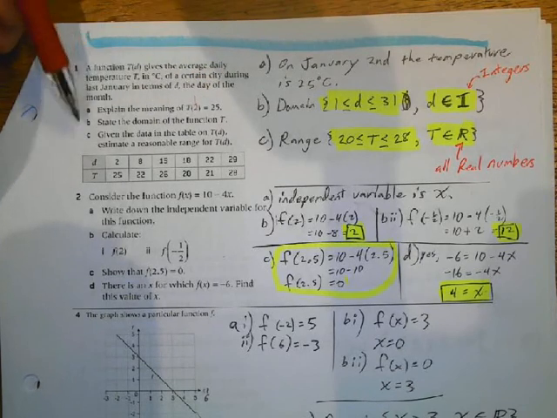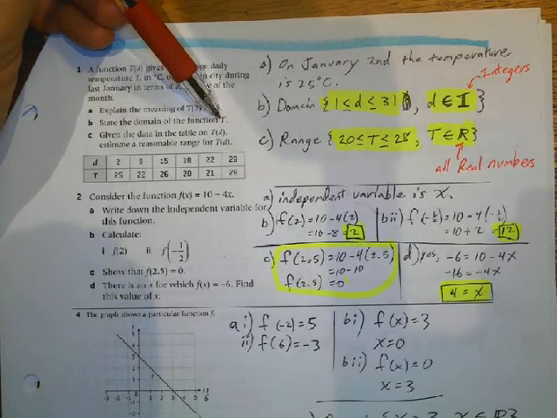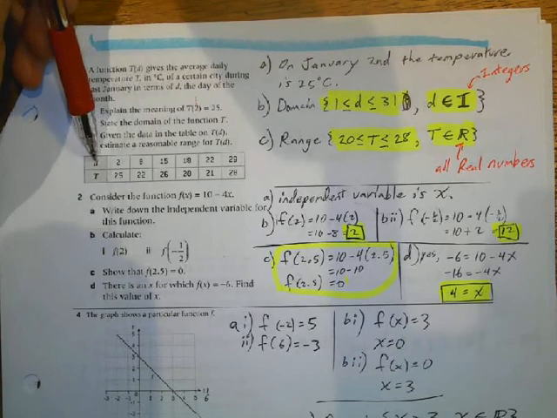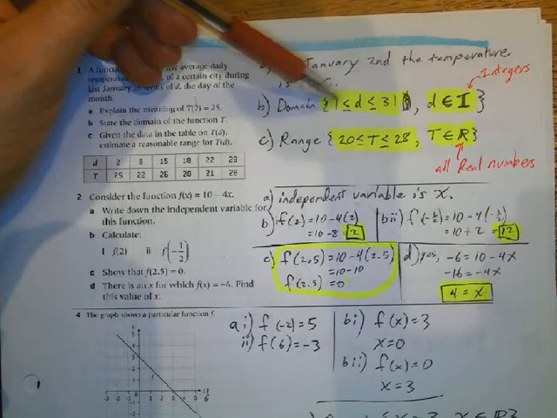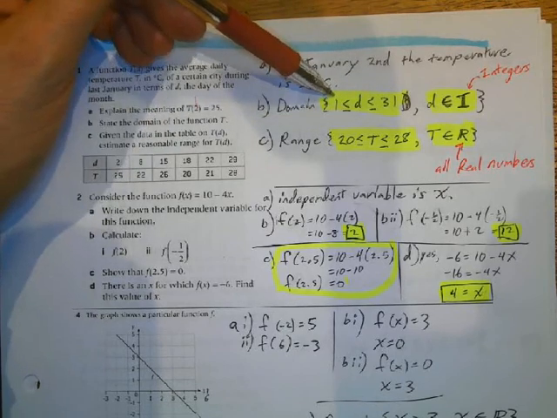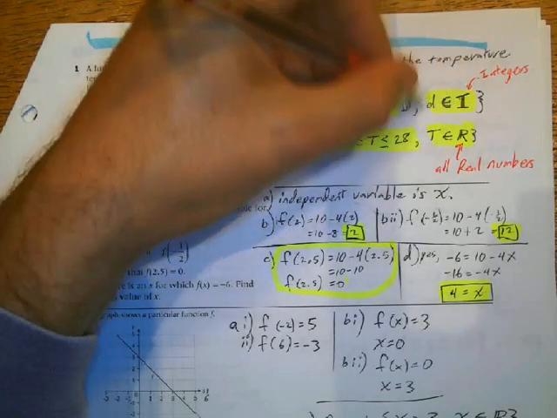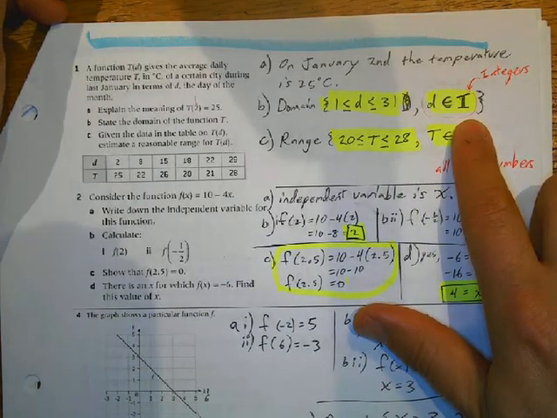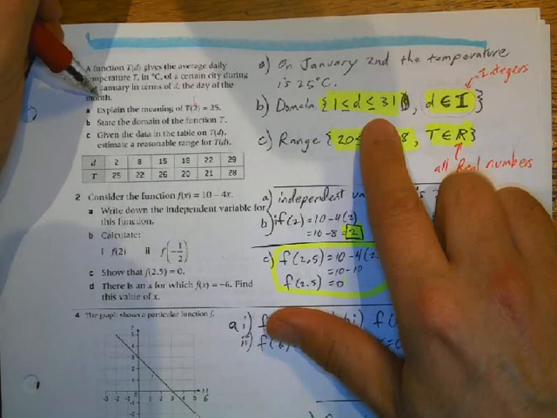On question B, state the domain of the function T. So the domain is the x values, or the d values, which is our independent variable. There's 31 days in January, so the domain is going to be 1 to 31. Now this part's important. Basically it's saying d is an element of integers, because you're not going to have 1.5 days on a calendar. It's going to count by integers.